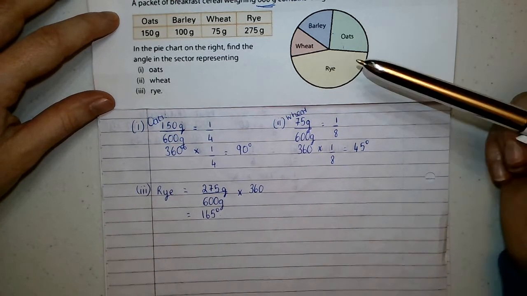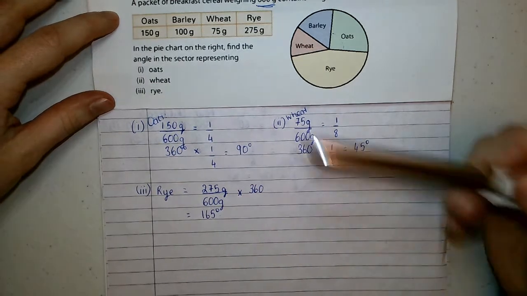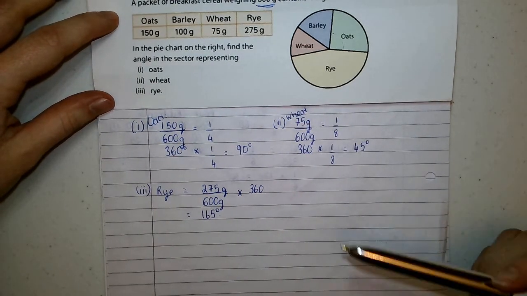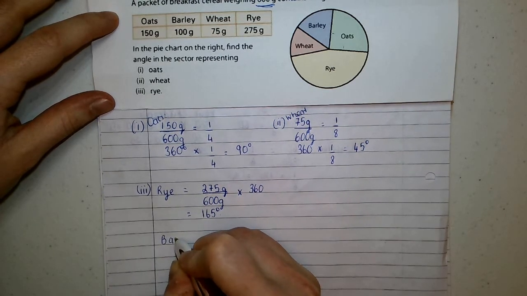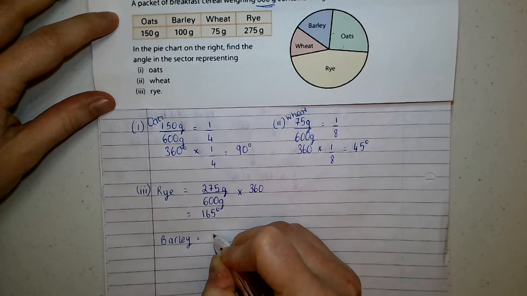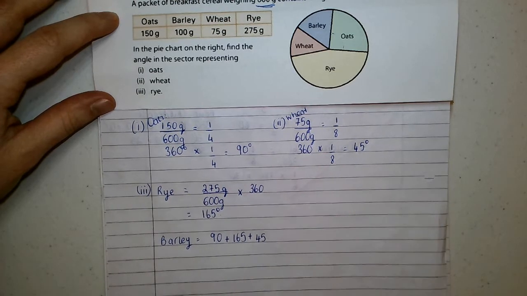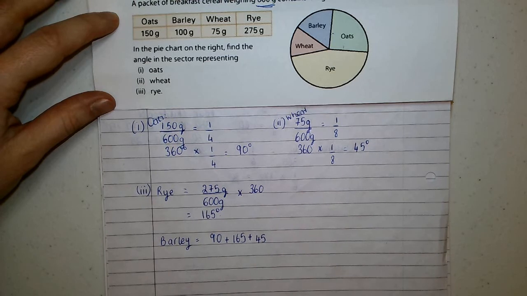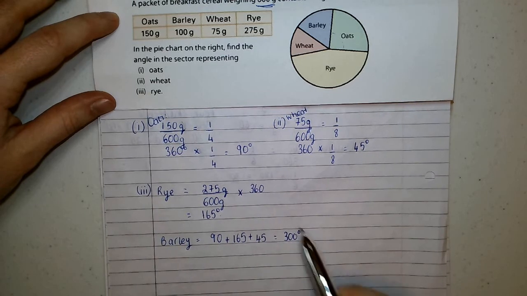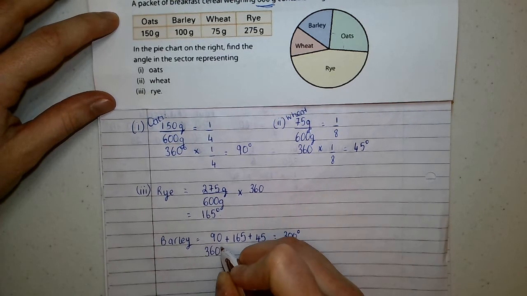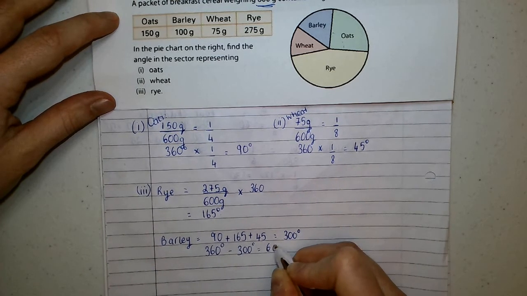And so it doesn't ask us to find barley. We could do that by repeating this step for barley, 100 over 600 multiplied by 360, or we could add 90 plus 165 plus 45, so 45, 165 and 90, and that will give us 300. And so because we know that there's 360 in total in a circle, if we take 300 away from that, the amount that is left for barley is 60 degrees.